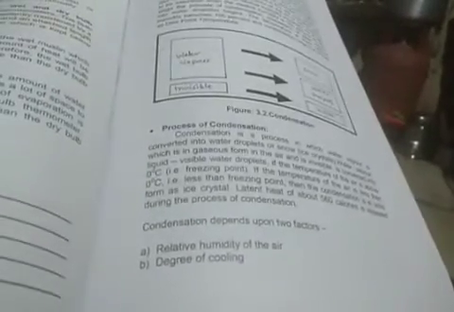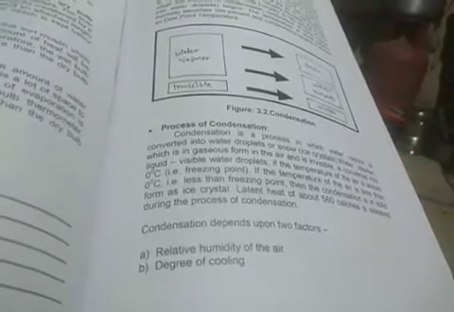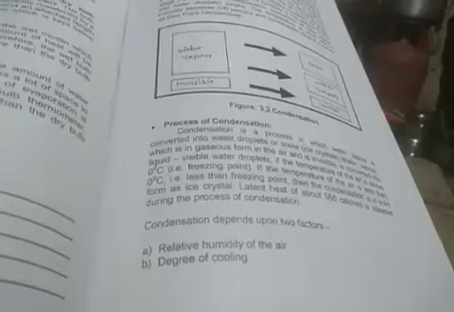Condensation depends upon two factors: A. Relative humidity of the air. B. Degree of cooling. A. Relative humidity of the air is less in desert regions where the air is dry. Hence, a greater degree of cooling is required to start the process of condensation in these regions. Where the air contains a lot of water vapor, a lesser degree of cooling is sufficient to start the process of condensation.